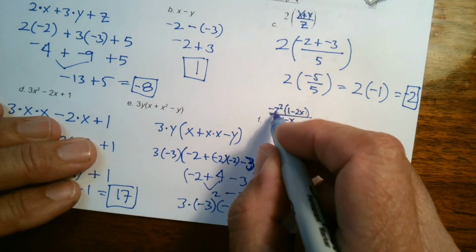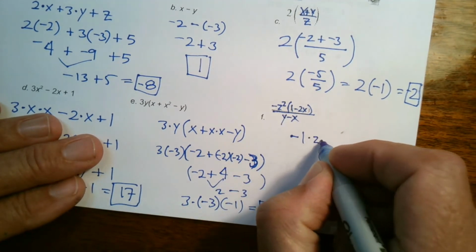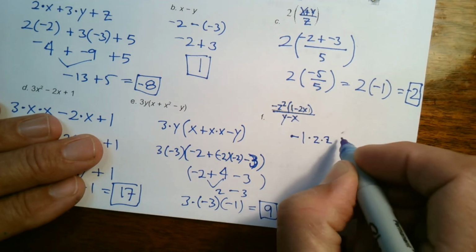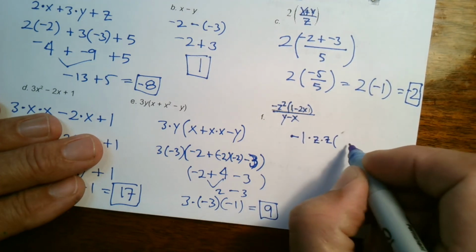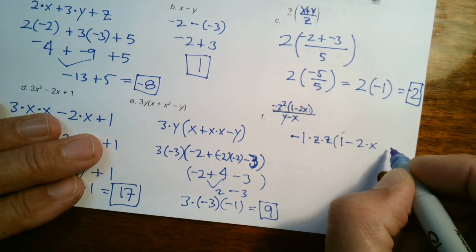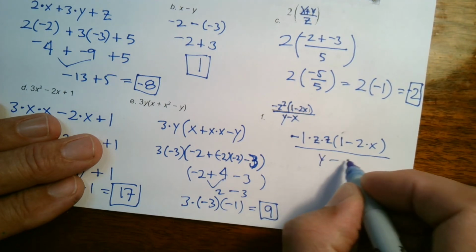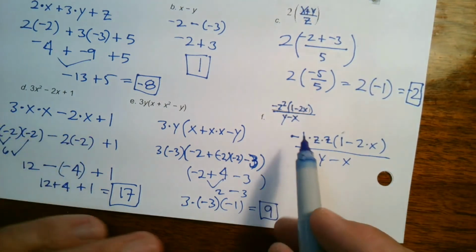Whenever there's no number listed, it's actually a coefficient of 1. So it's negative 1 times z squared, okay, and then parentheses 1 minus 2 times x, and then all of that is divided by y minus x. So we've got to plug all the numbers in for that.